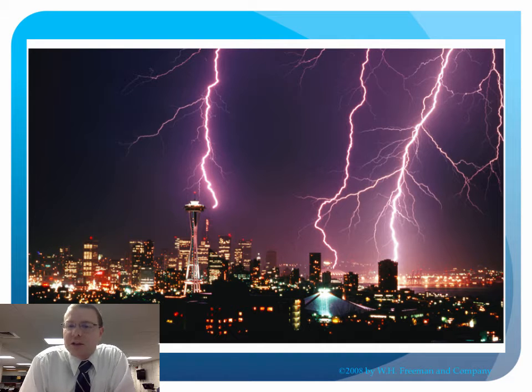The first thing I'm showing you here is that lightning does strike the same place more than once. Tall objects can get hit several times a year, so that's one gigantic myth to get out there.